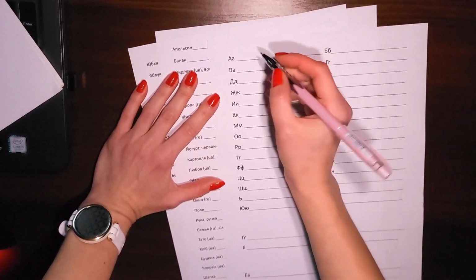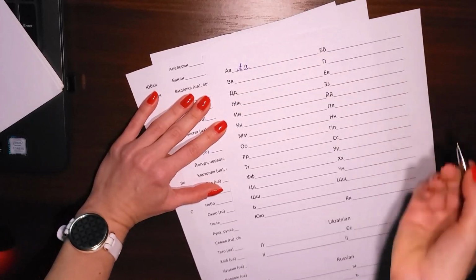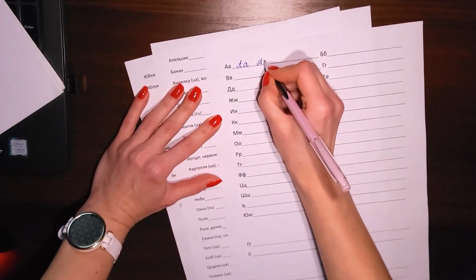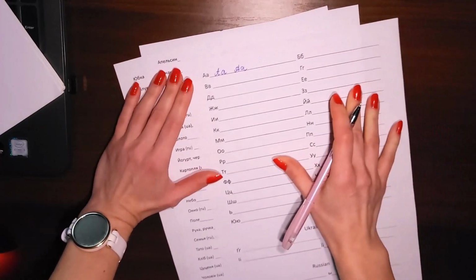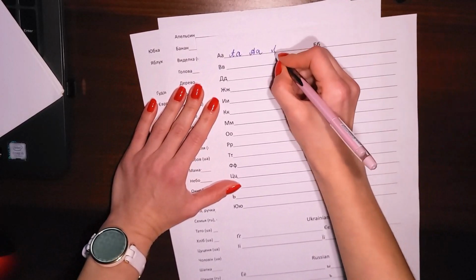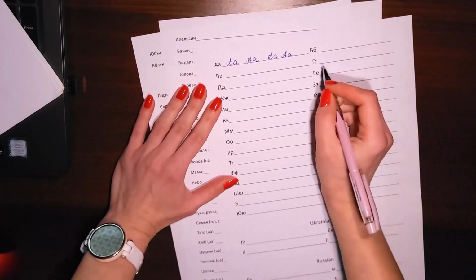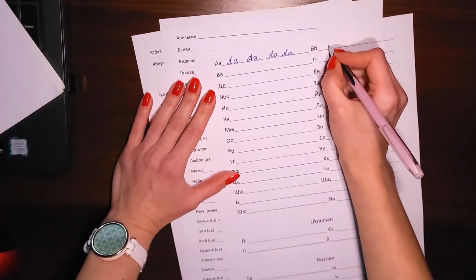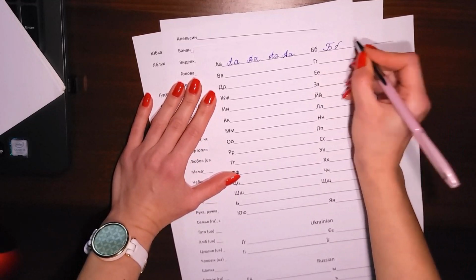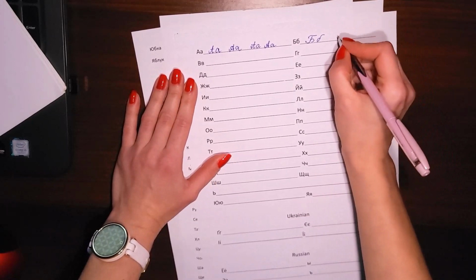Letter A. At school, usually children learn like this. I write like this. It's my variant of this letter, like this or like this. Letter B. This variant, how usually children learn to write.